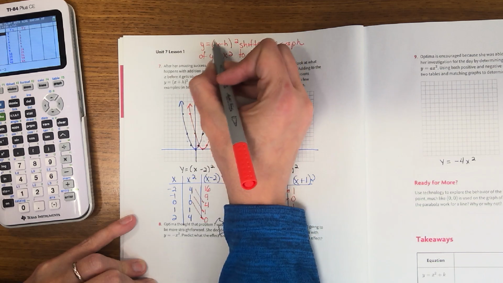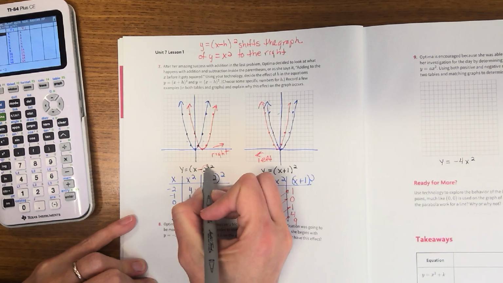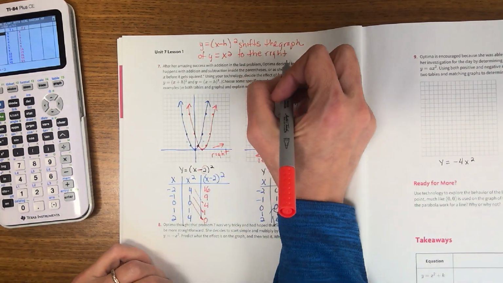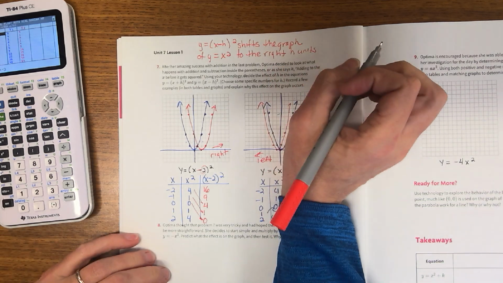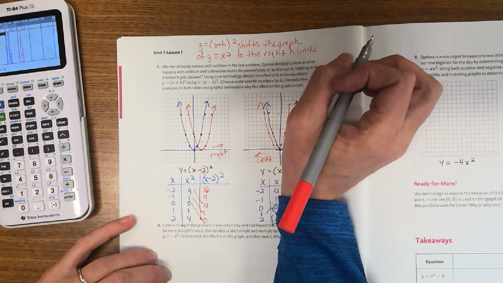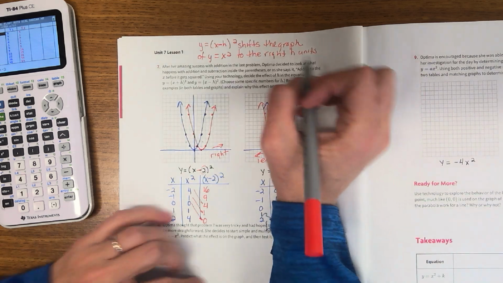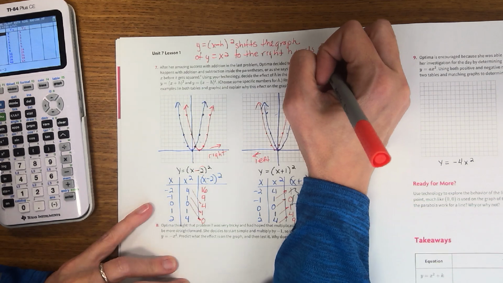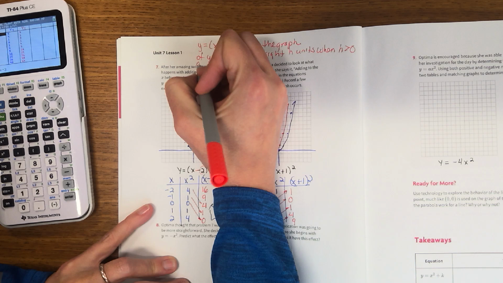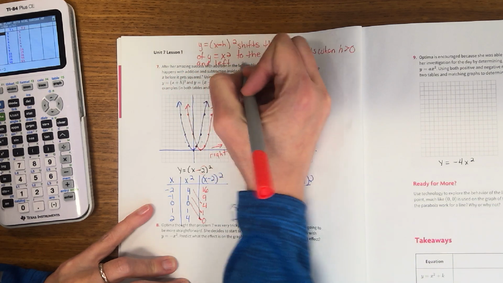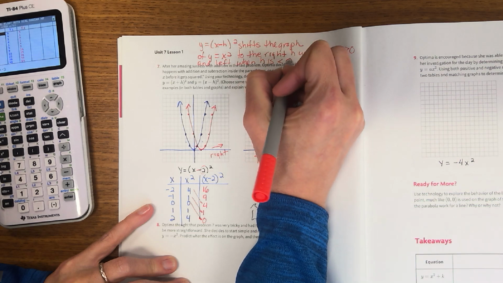But we have to look at this equation, right? It's minus in the middle. So this one's minus in here, and so the number that I'm looking at is 2. So it goes to the right h units when h is greater than 0, and left when h is less than 0.